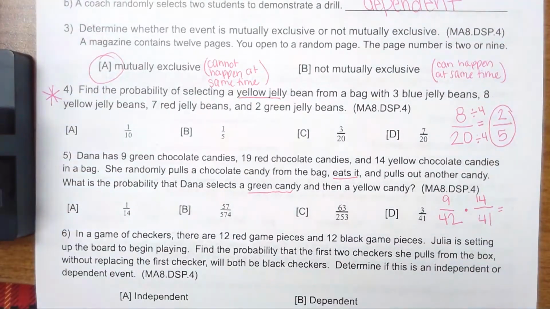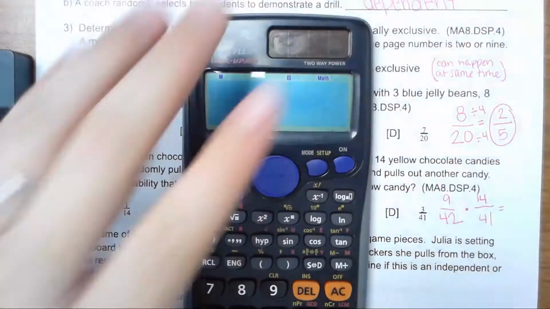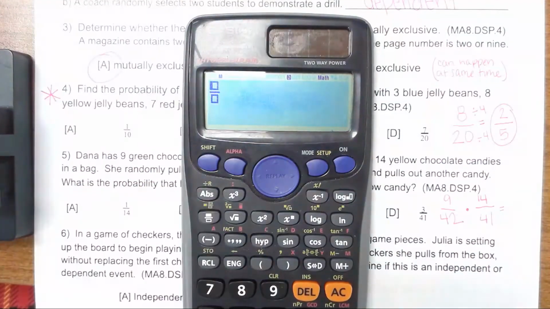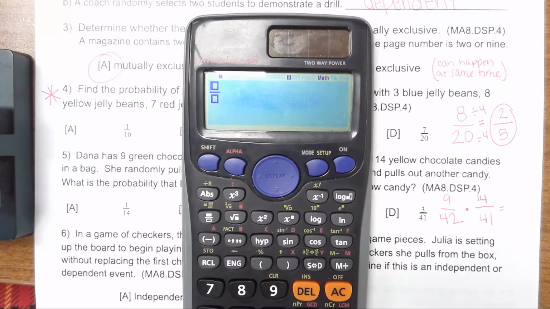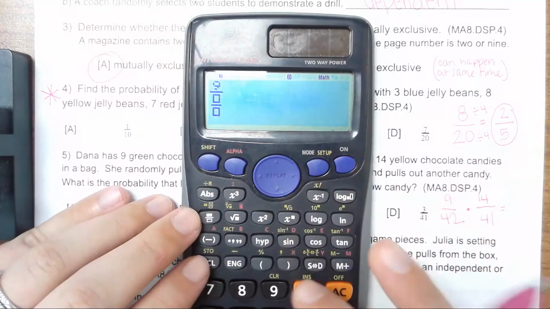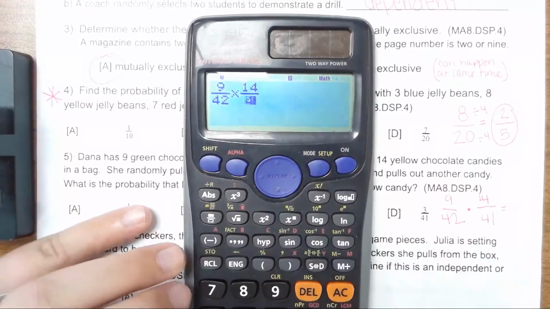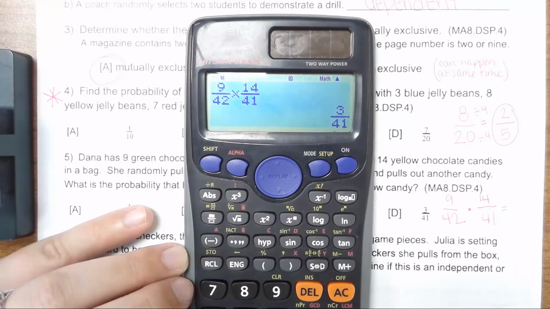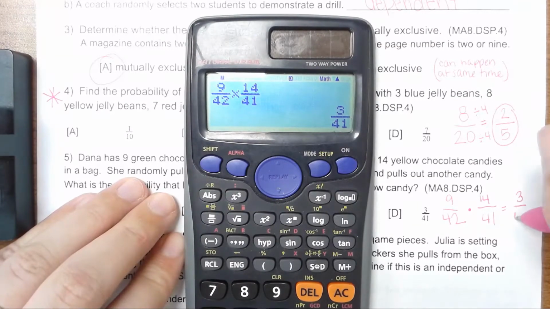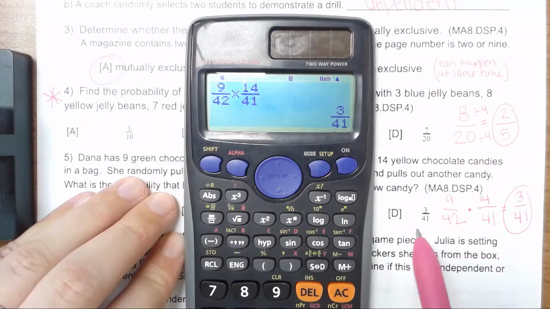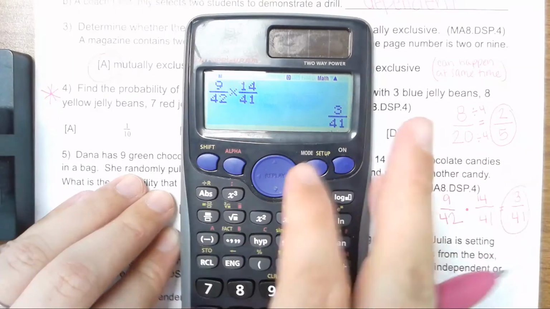So all that we need to do is multiply our two probabilities together. So I'm going to use my calculator here, because my calculator will always reduce my fractions for me. If you like to do it by hand, you're more than welcome to, but I just like to use my calculator because, like I said, it already reduces my fractions. So I'm going to have 9 over 42 times 14 out of 41, and it reduced it all the way down for me to 3 over 41, and if you notice, that is answer choice D.